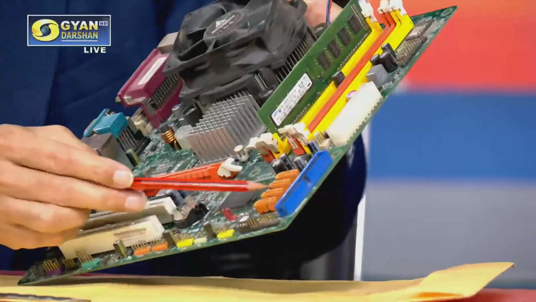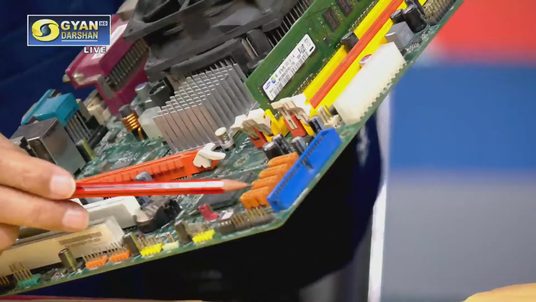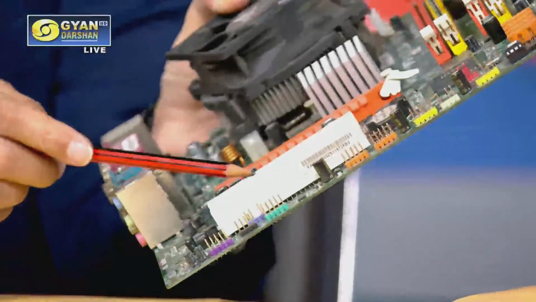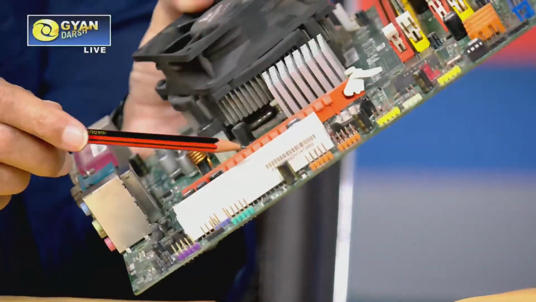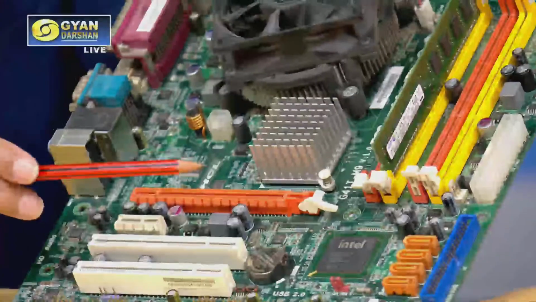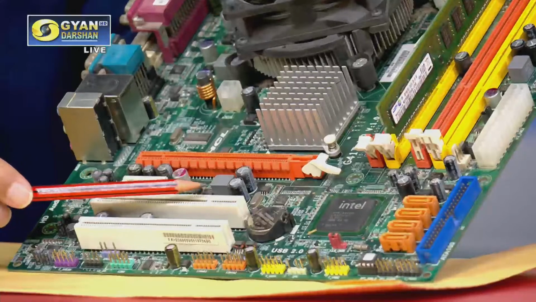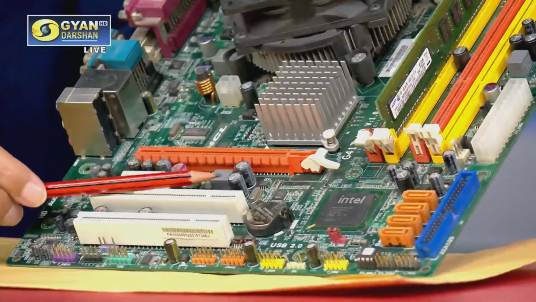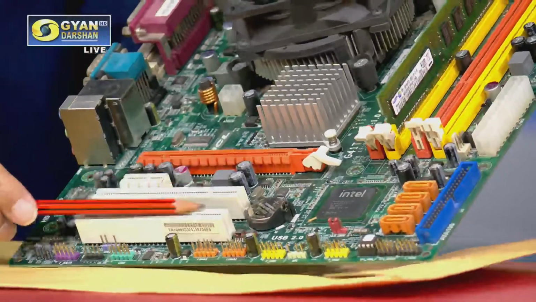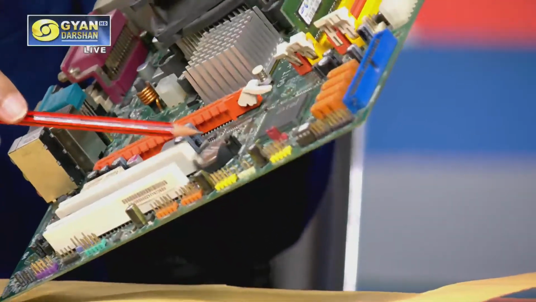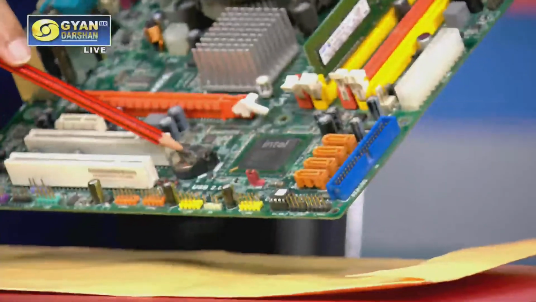Then what you see at this point are the connectors for your SSD or hard disk. These are for additional cards. Suppose you have a Wi-Fi card, you can put it here. And suppose you want to put in an additional network or graphics card, you can put them here; some cards can be attached over here. What you see is a small battery available over here, which basically gives backup.